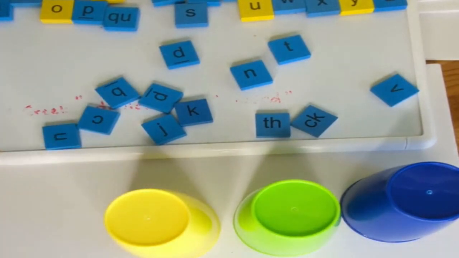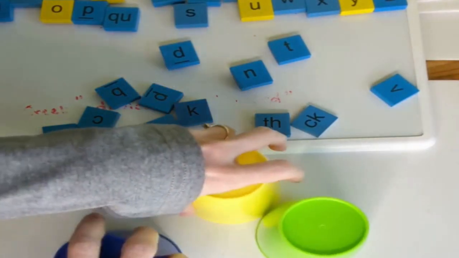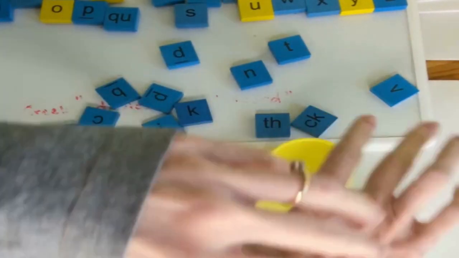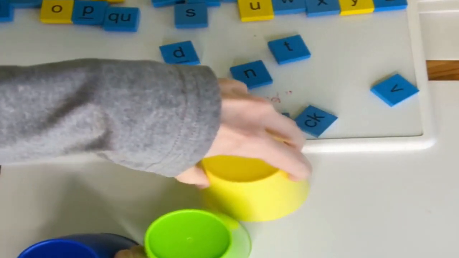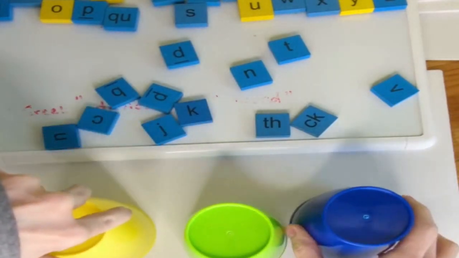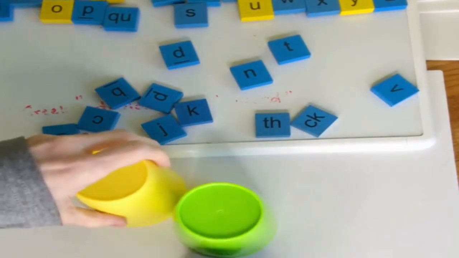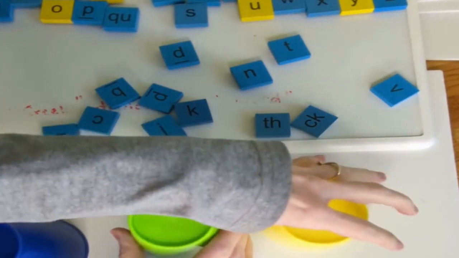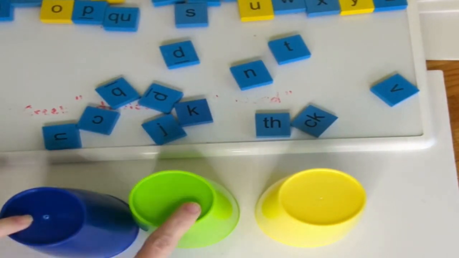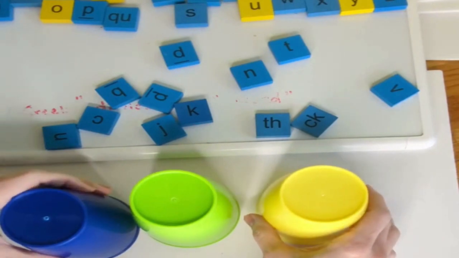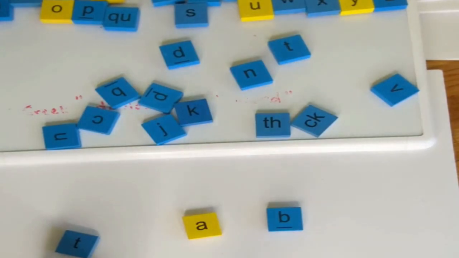Bat. Now, I'm going to do something really tricky. I'm going to switch this around. So I had bat. B-at. Now I'm going to switch this around. Now what's here? T is here. T-a-b. So I have a new word. The new word is tab.